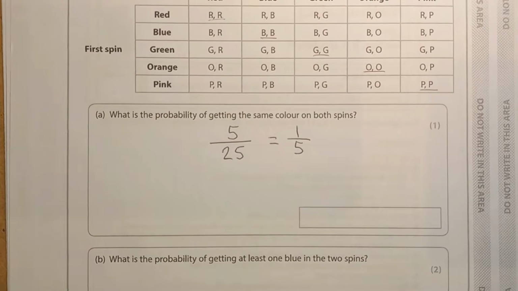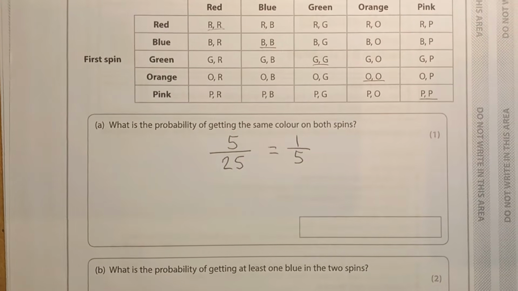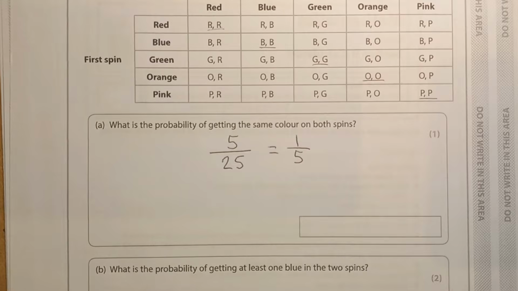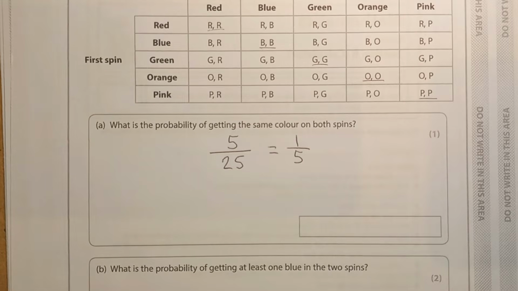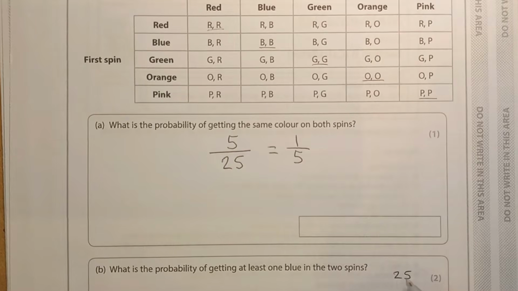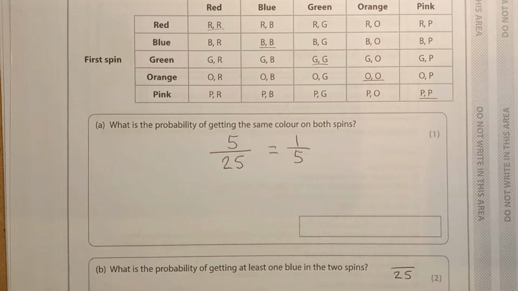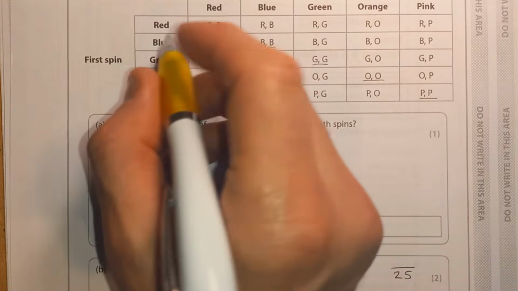Then we've got part B. What's the probability of getting at least 1 blue in the 2 spins? Well, again, it's going to be over 25 because there's 25 possible outcomes. How many of them have got at least 1 blue? Well, let's just work our way across and count them.